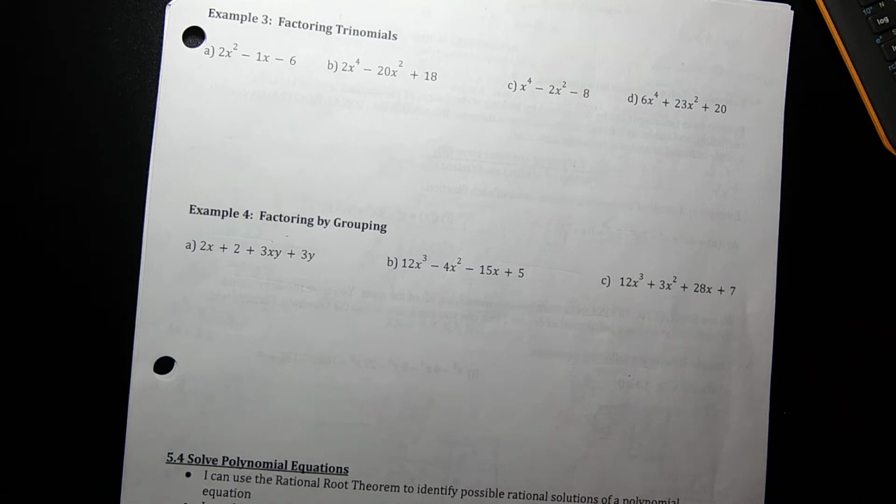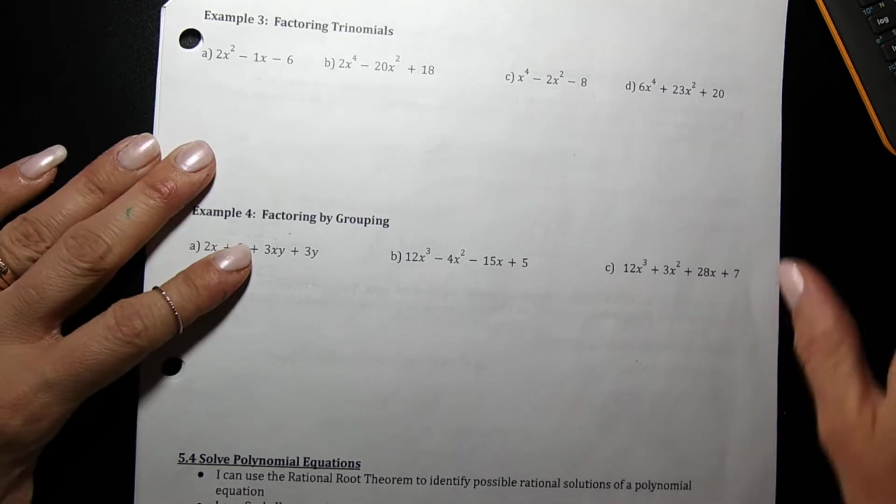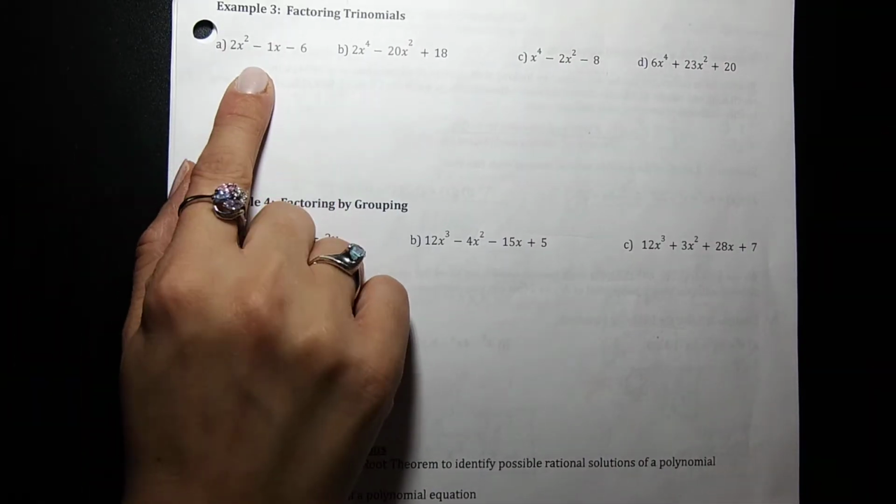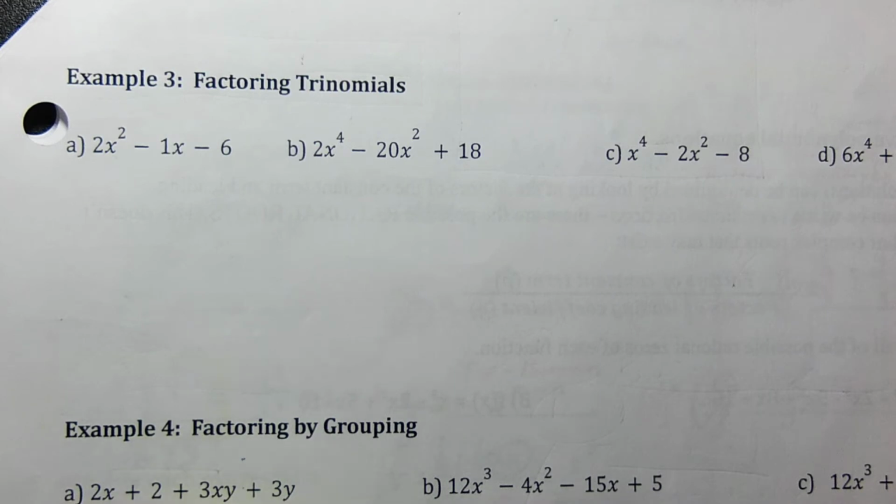12:30. All right, folks, so we are on page 5 in the notes, and we are going to be factoring trinomials today. So this first one is just a good old quadratic, like we did a bunch in Unit 4. And what's the first thing we always check for when we're factoring? GCF. Do we have one? No. Okay, so there's no GCF that we can take out.